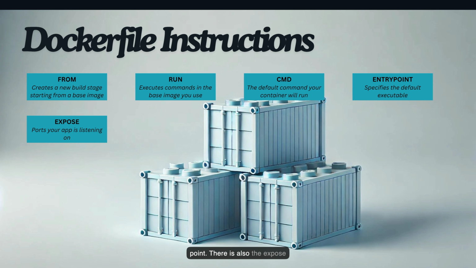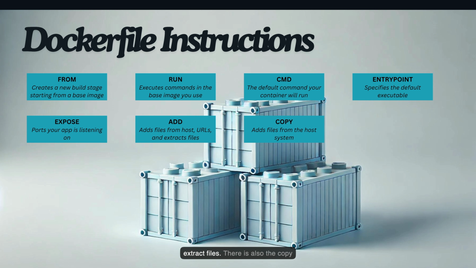There is also the EXPOSE instruction, which is basically the ports your application is listening on. We also have the ADD instruction, which adds files from the host, from URLs, and also has the ability to extract files. There is also the COPY instruction, which adds files from the host system.